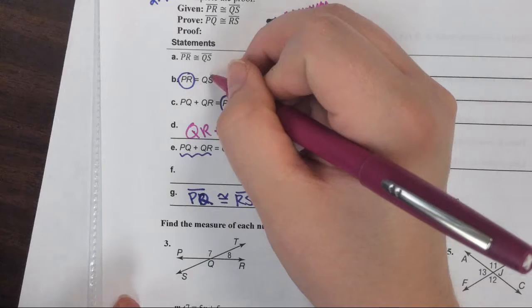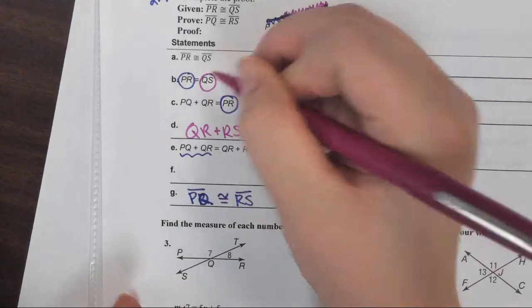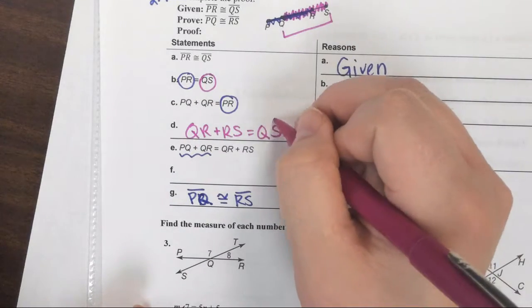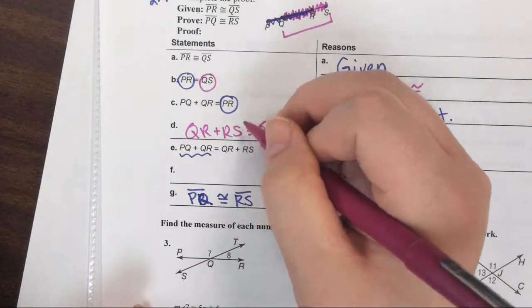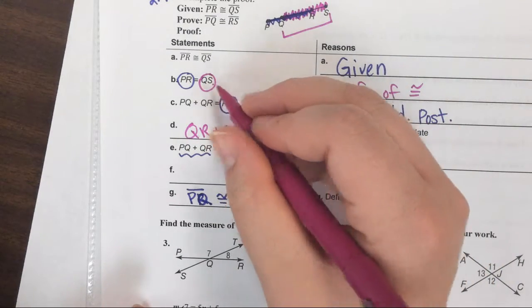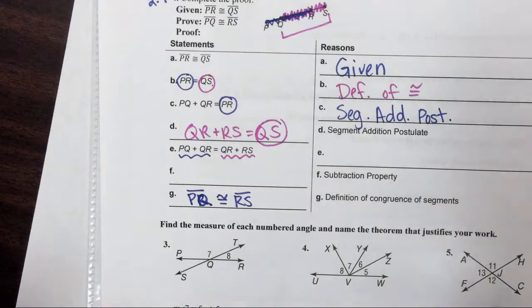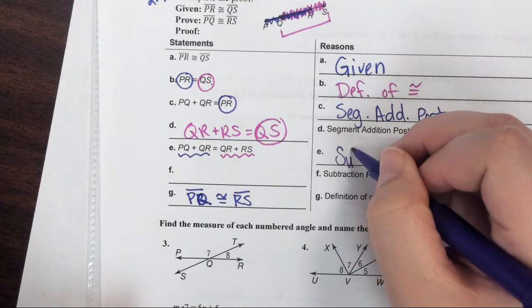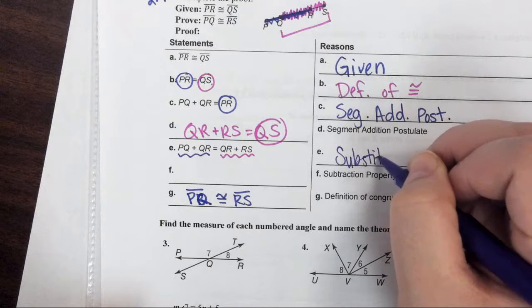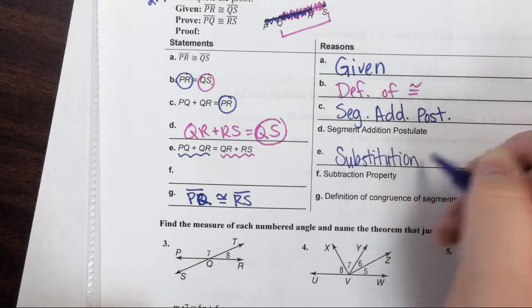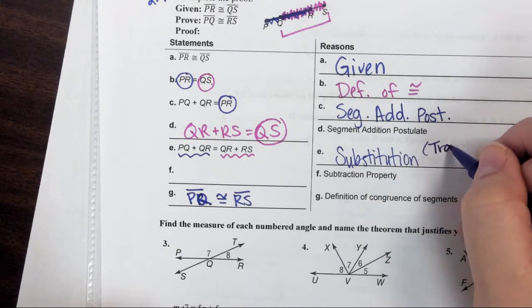Back on line B, we had QS equal to PR. On line D, we had QS equal to QR plus RS. So we're replacing the QS with QR plus RS. So anytime we're replacing something, I think it's substitution. But I can also see, as I mentioned in class, how you could argue transitive.